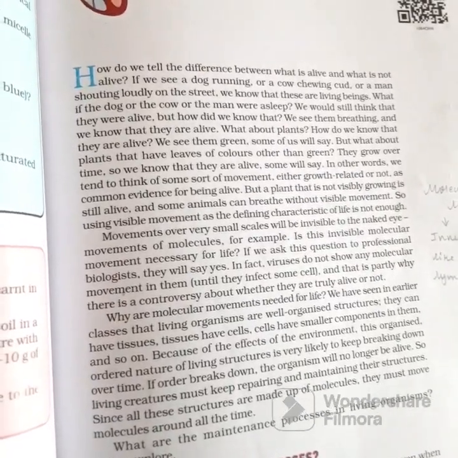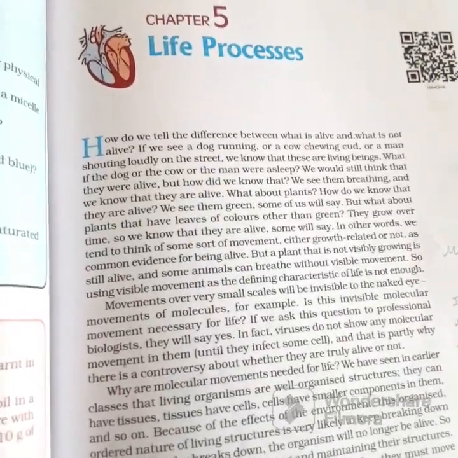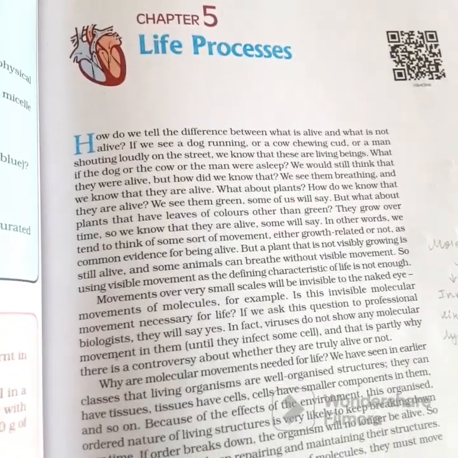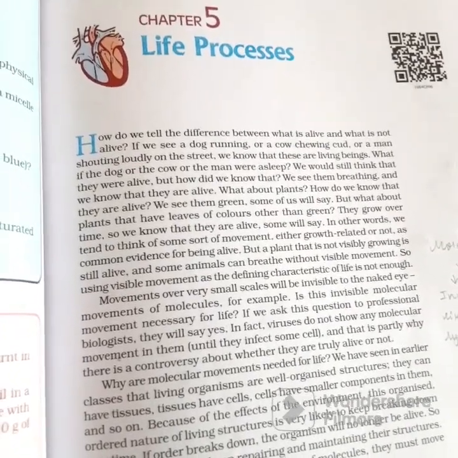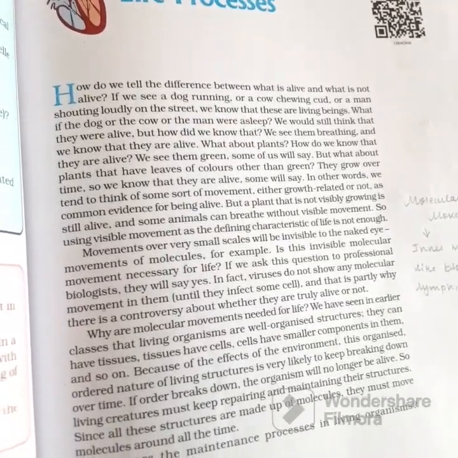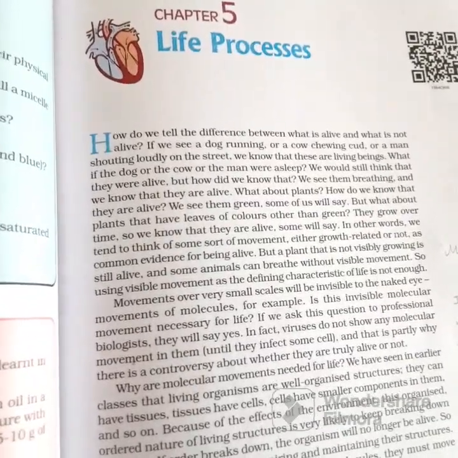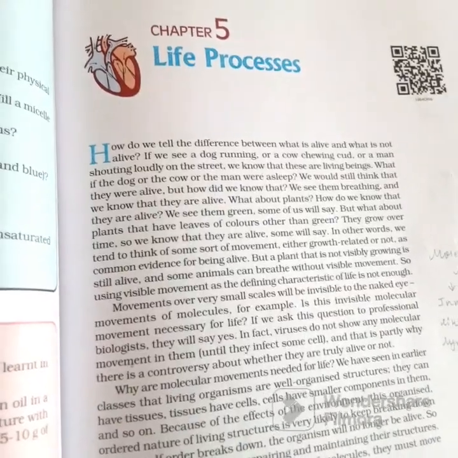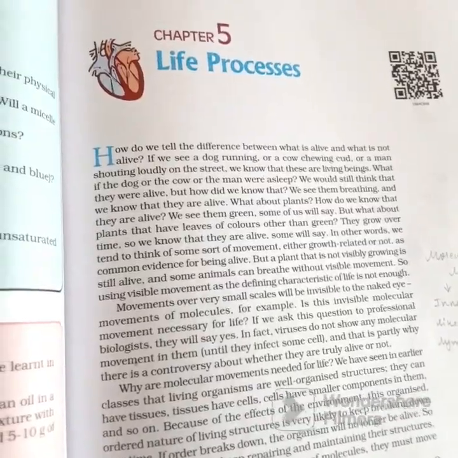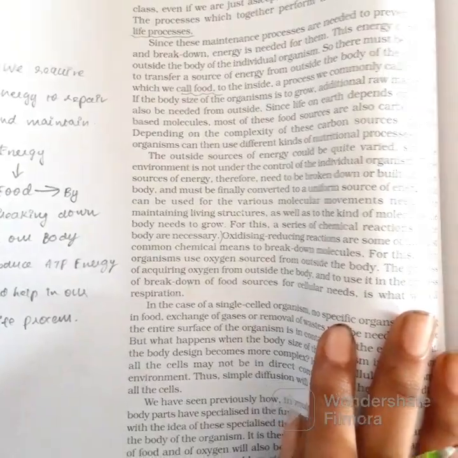To repair and maintain the body from time to time, we need energy. If there is no energy, how will the heart work well? If we don't have energy, how will the platelets move from one place to another and clot the blood at the site of injury? So we need energy to repair and maintain the body. Life process is nothing but the general processes together of maintaining and repairing the body parts. Since these life processes require a lot of energy, where do we get this energy?